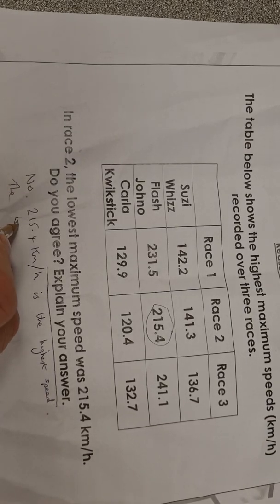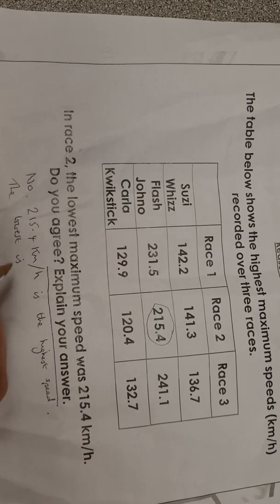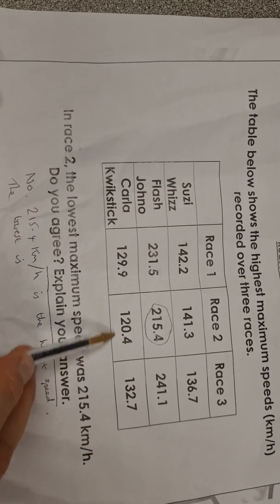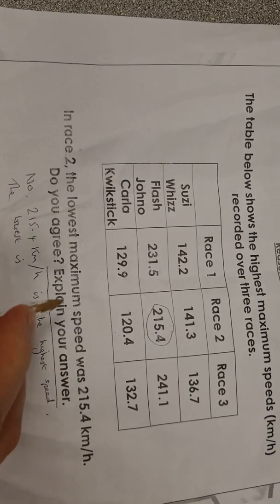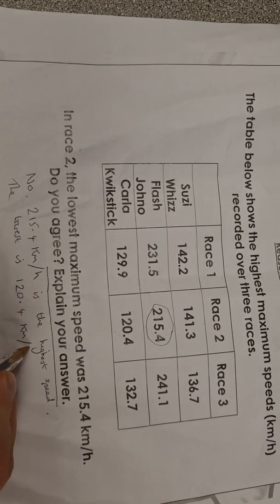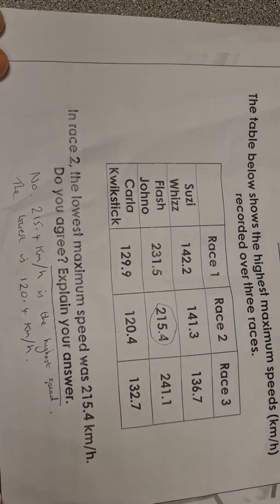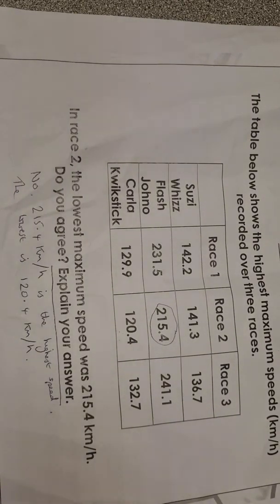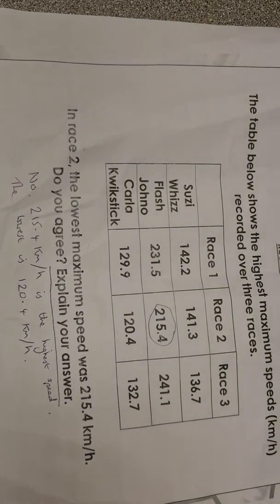The lowest is, and it's this one here, it's Carla Quickstick. The lowest is 120.4 kilometers an hour. So that is my full explanation. So I know I've done that correctly.